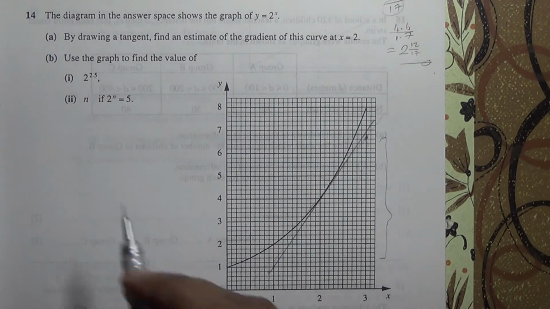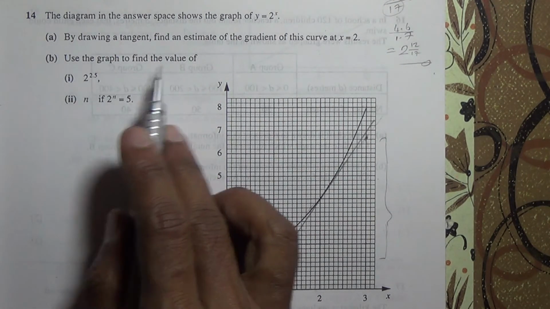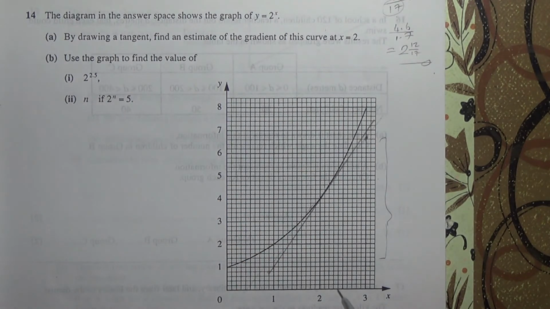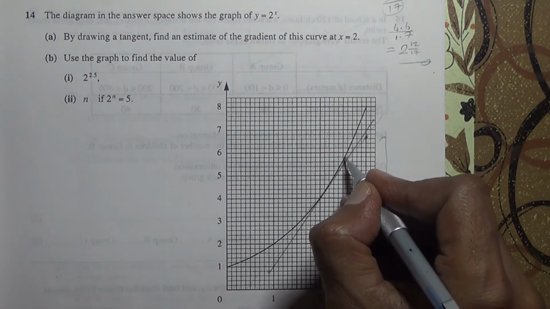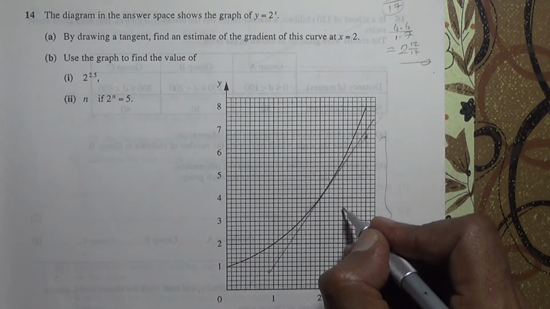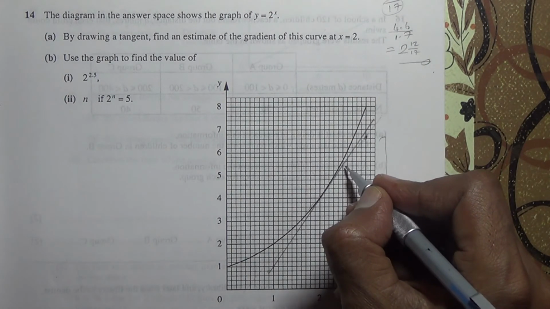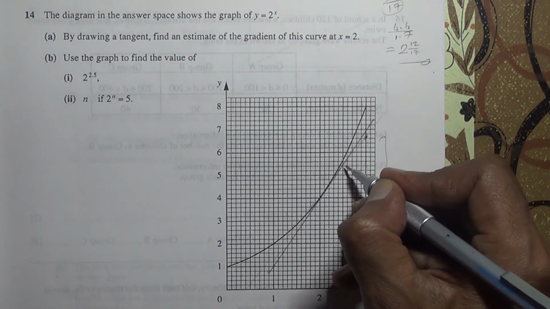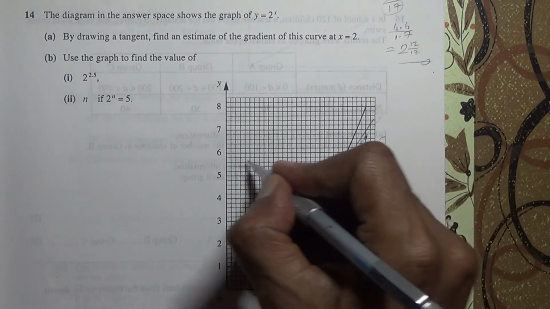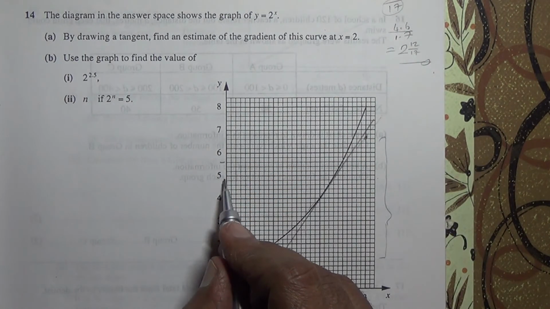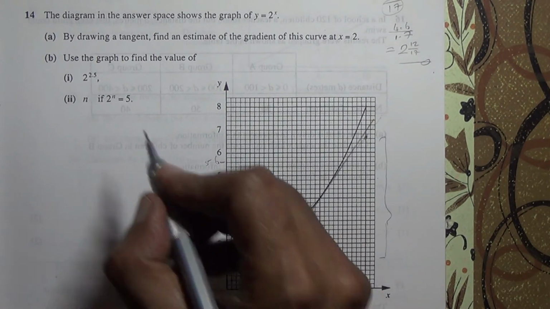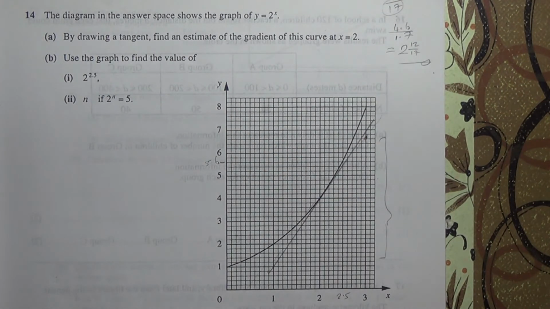All right. Then use your graph to find the value of 2 to the power of 2.5. 2.5 is here, and 2.5 here. So you draw a line, you touch the graph over here, and it's going to come here. So this is your value, 5.6. So we got this one as 5.6.